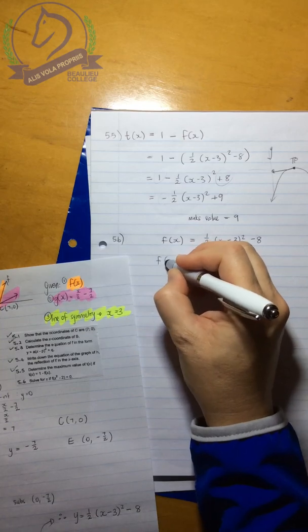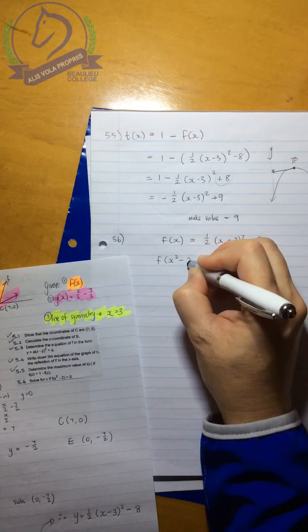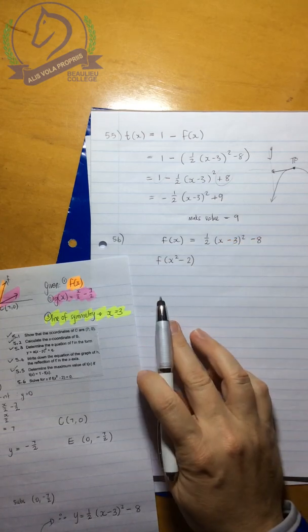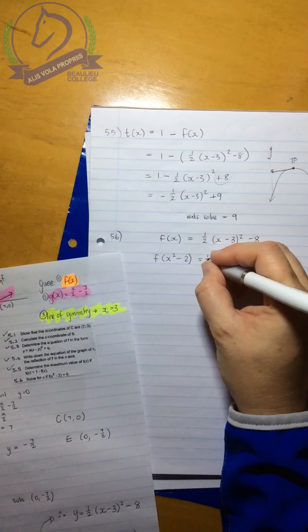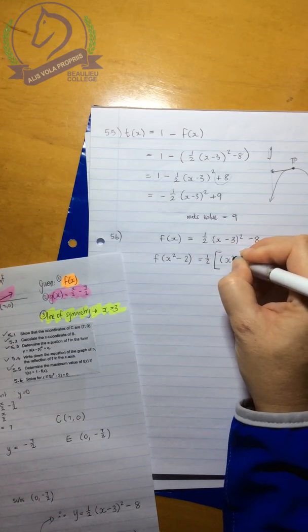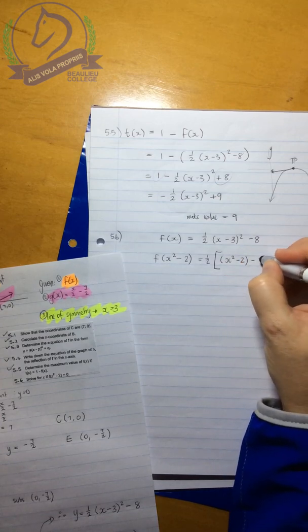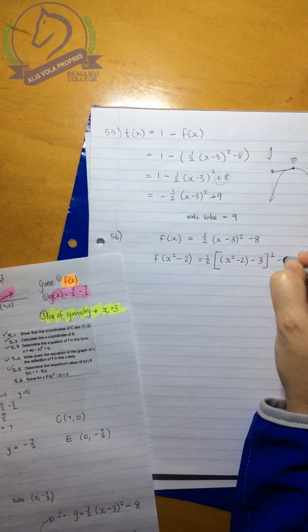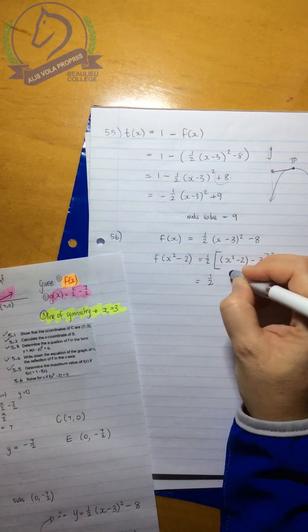Now they say instead of having f of x, I have to have f of x squared minus 2, which means instead of x, I'm going to have x squared minus 2.